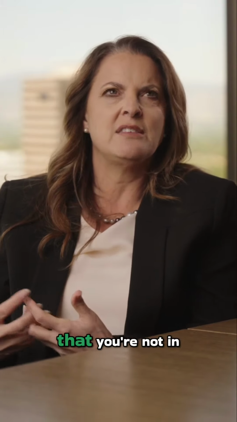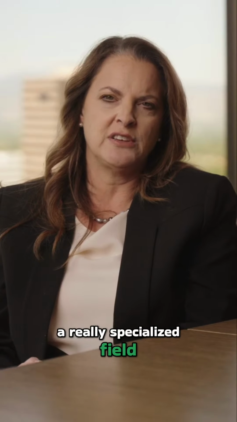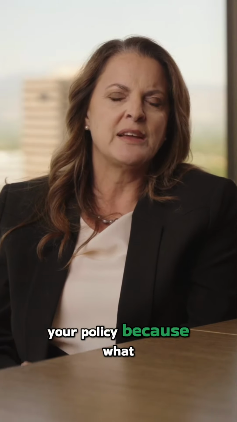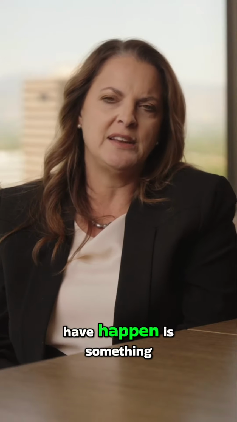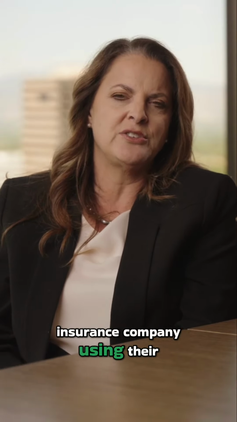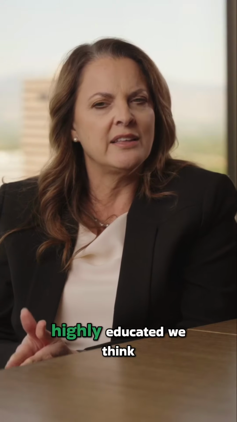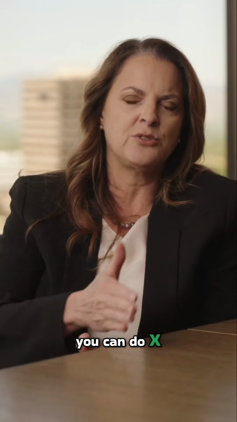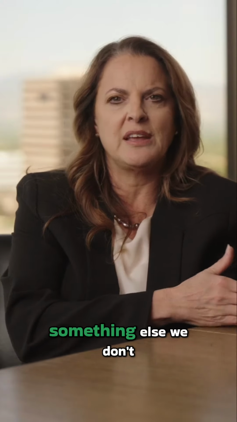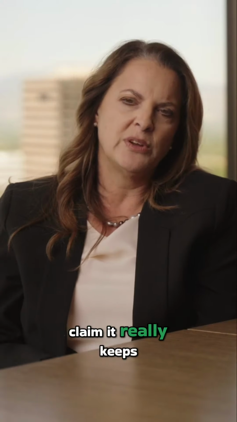Even if you think that you're not in a really specialized field, it's still important to have own occupation on your policy, because what you don't want to have happen is something happens and you're sick or injured. You don't want the insurance company using their discretion to say, you're highly educated, we think you can do X, Y, or Z, or we heard you're pivoting and doing something else, we don't have to pay your claim. It really keeps you in control.